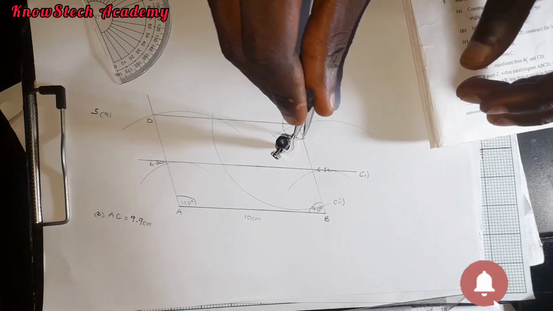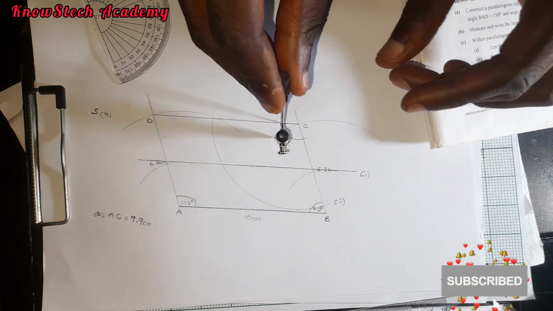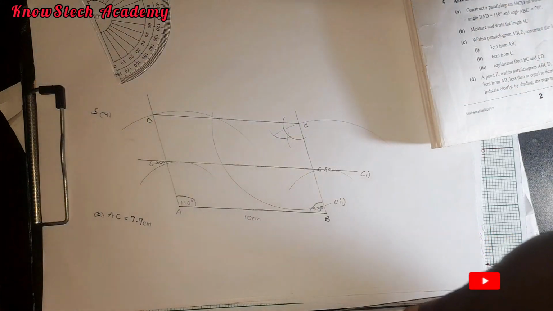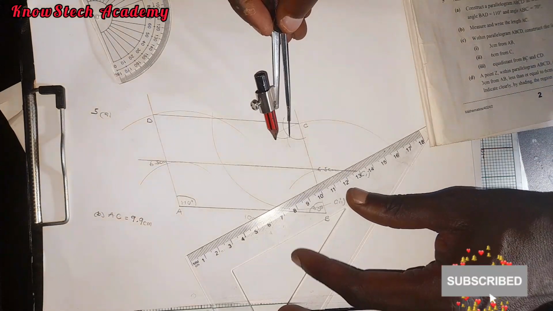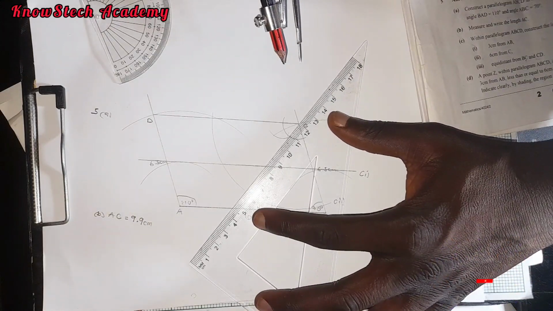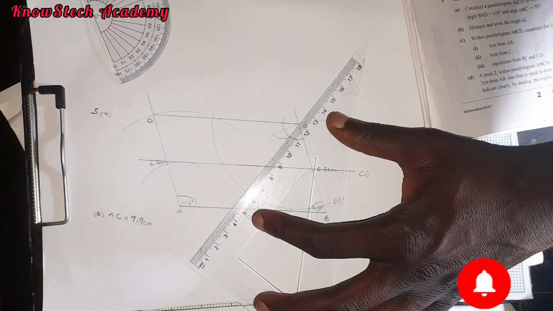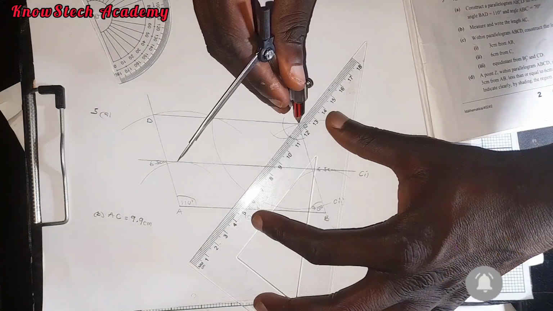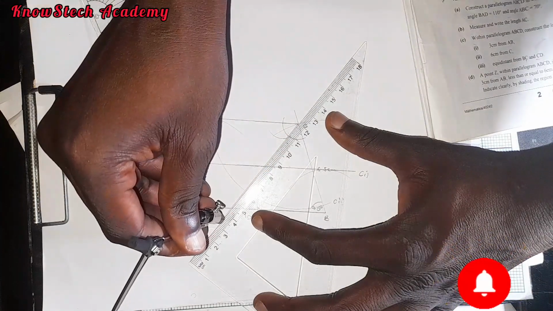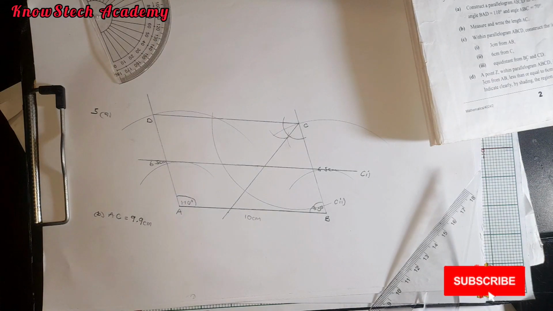Okay? And then strike. Let me just extend this one until they cross. Okay, like this. Then you draw a line passing through this point from C. Okay? Like this. That is the equidistance from BC and CD.